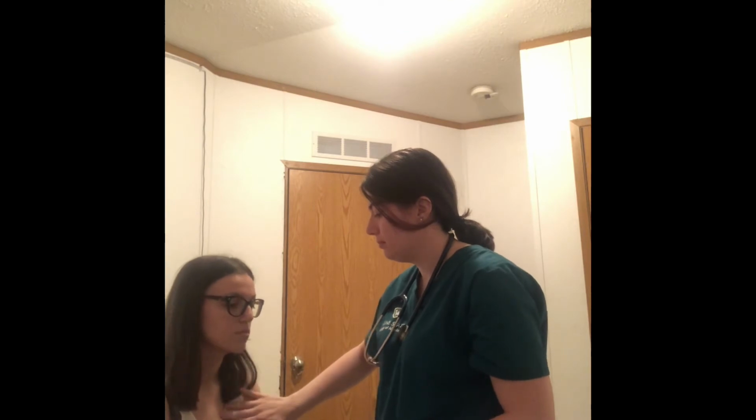Now we will go ahead and inspect the patient's precordium. By doing so, we can see that her chest is symmetrical and has no visible signs of any lesions or palpitations. Now we will go ahead and palpate the patient's chest for any tenderness, heaves, or thrills. So when I press on your chest, just let me know if you feel any pain or tenderness. You feel any pain or tenderness? No.